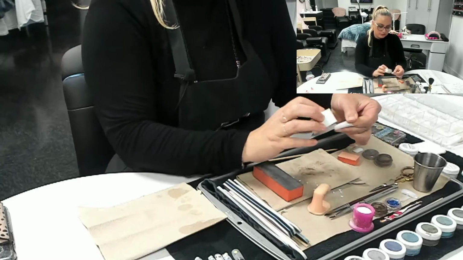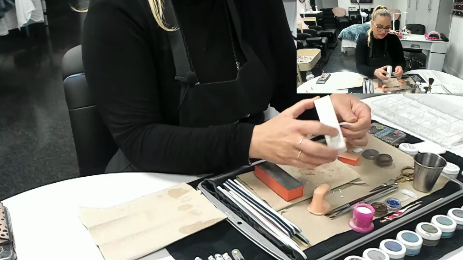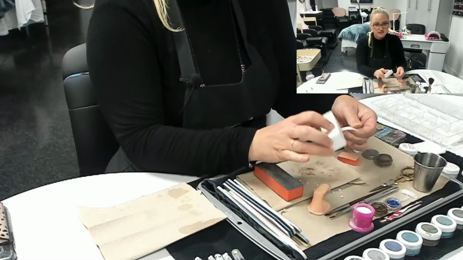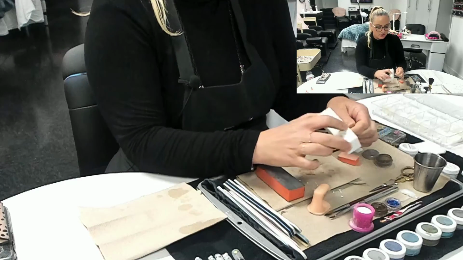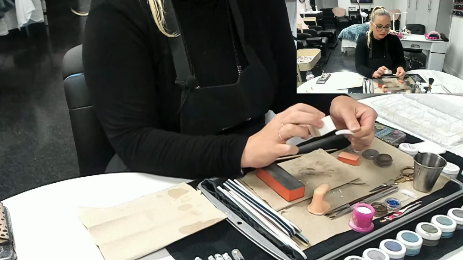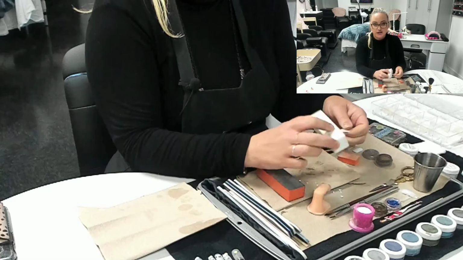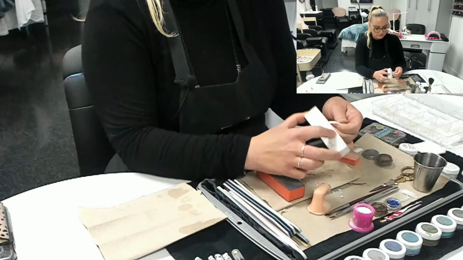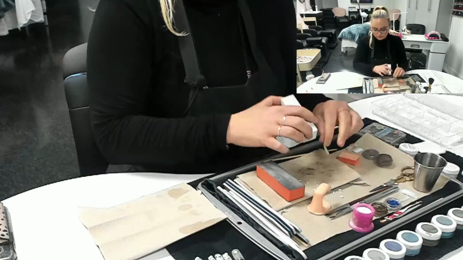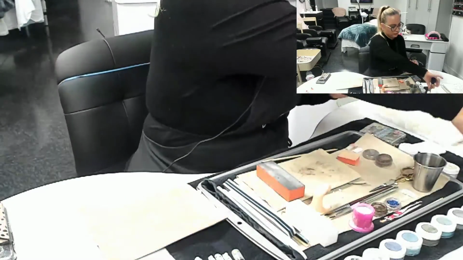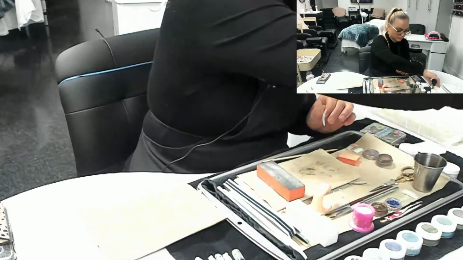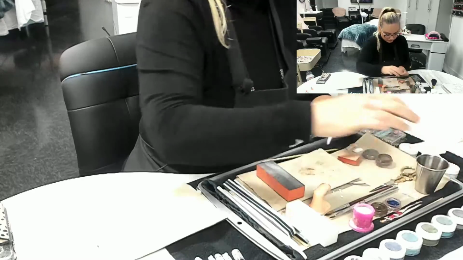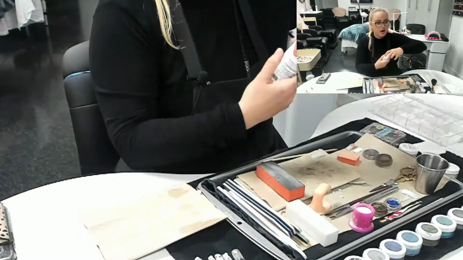Just buff the nail a little bit, just a little bit. I just find that the acrylic sticks better. Most acrylic and gel chemicals won't stick to shiny surfaces. I have my monomer liquid.